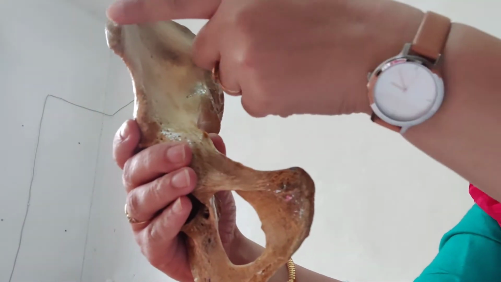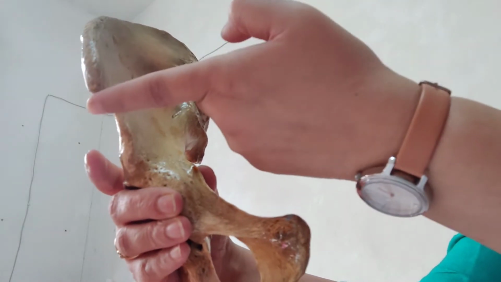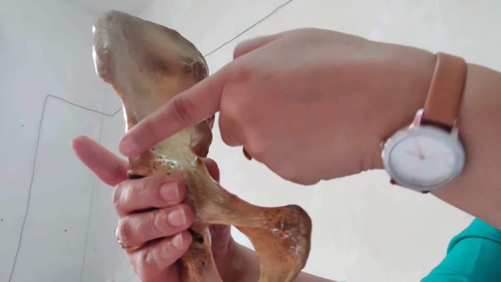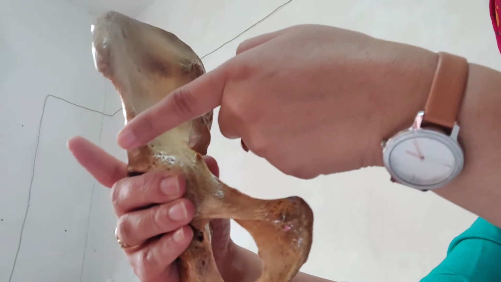Okay, in the anterior border you have the anterior superior iliac spine, then below the anterior superior iliac spine there is a notch, then below the notch there is another spine. This is known as anterior inferior iliac spine.